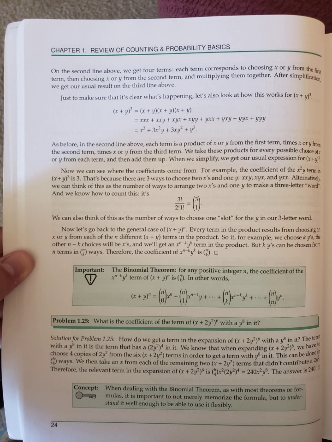So in other words, the pattern is when you do x plus y to the n, you get n choose 0, n choose 1, n choose 2, and so on. So this binomial theorem here is in green. And this is super important for this class. So make sure you take a look at this and just think about it. X plus y to the n.